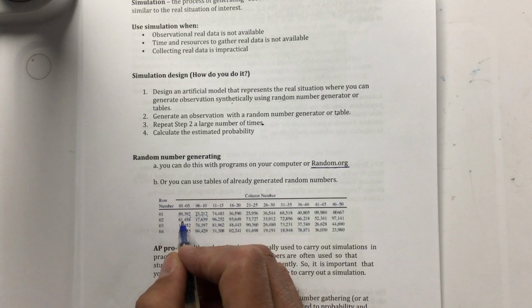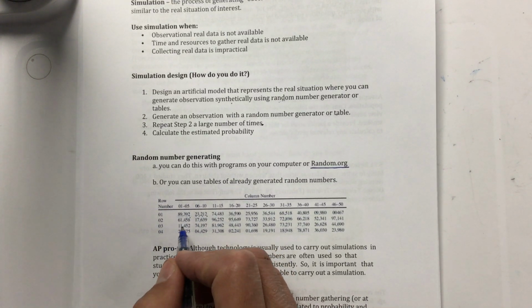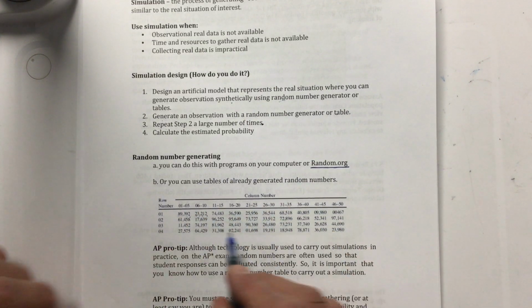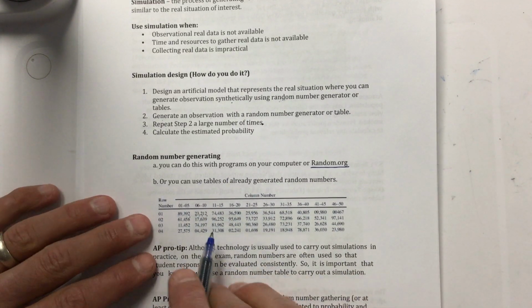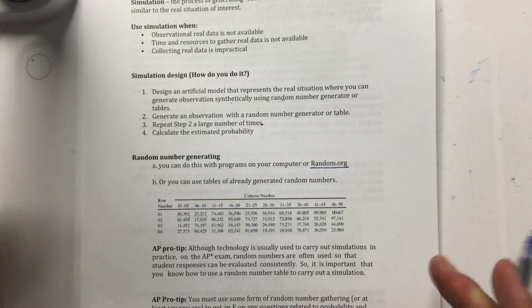Okay? All right, so this is a random number generator table. And so, okay, so let's go ahead.